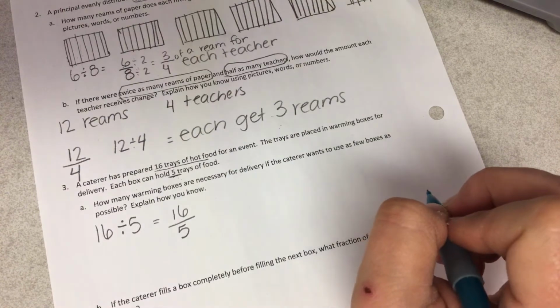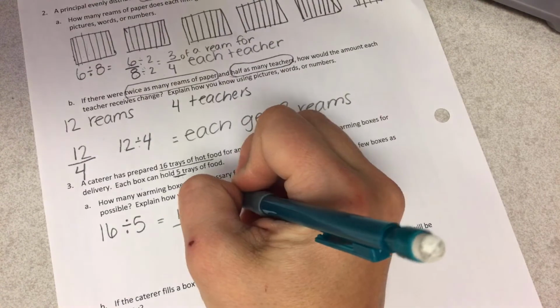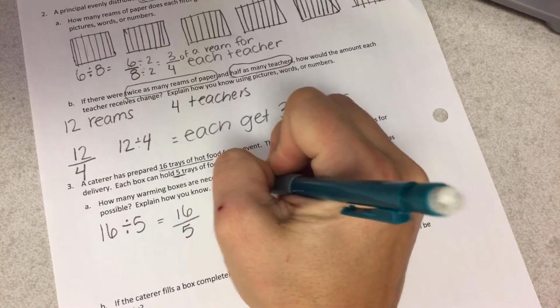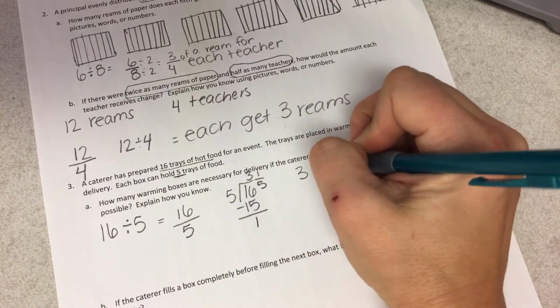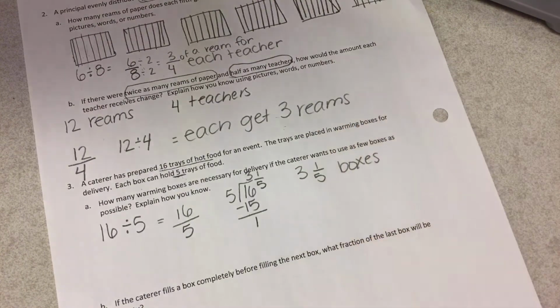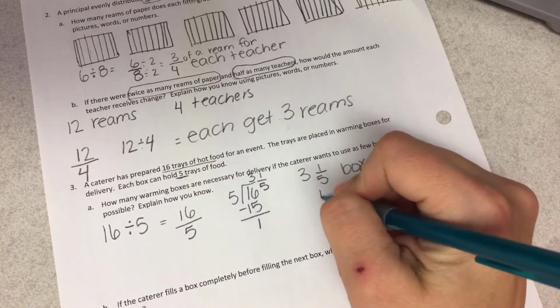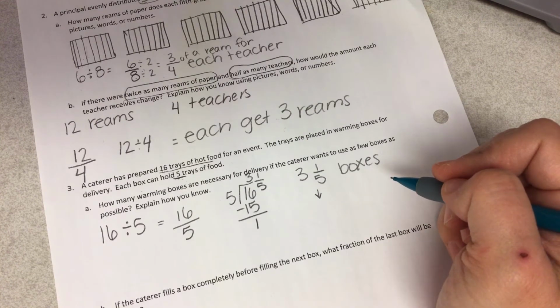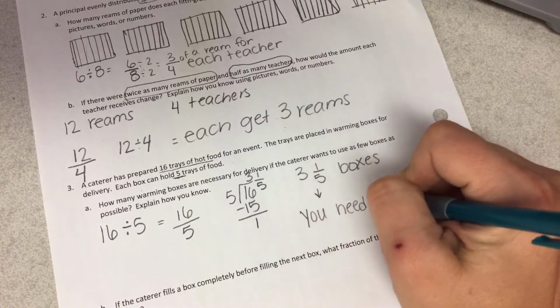So what I would want to do is figure out, how many boxes do I need? So 5 goes into 16 3 times, and we have 1/5. So they would need 3 1/5 boxes. But you can't just go to a store and say, okay, I want 3 full boxes and then I only want 1/5 of a box. So this is where I would have to round it up. Now, would I want to say I only want 3 boxes, or would I want to say I want 4 boxes? Hopefully you're saying that you need 4 boxes.